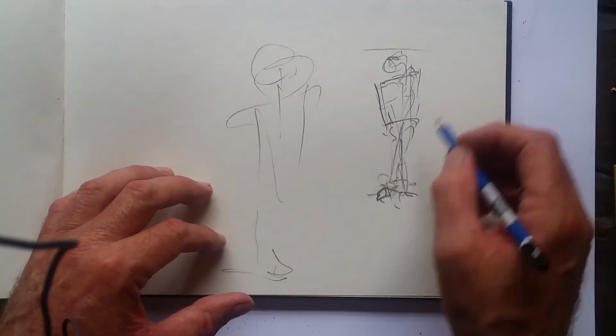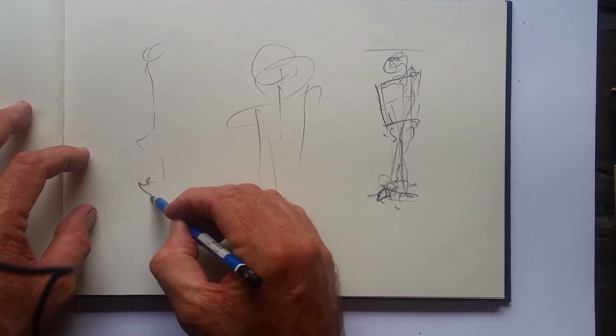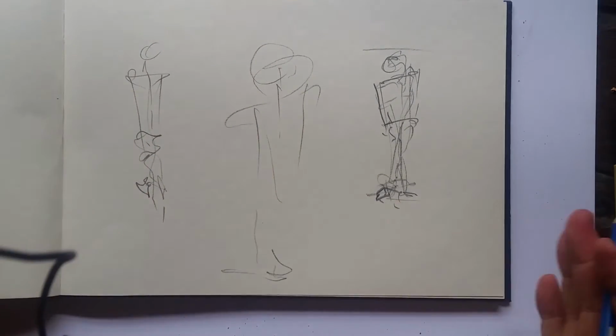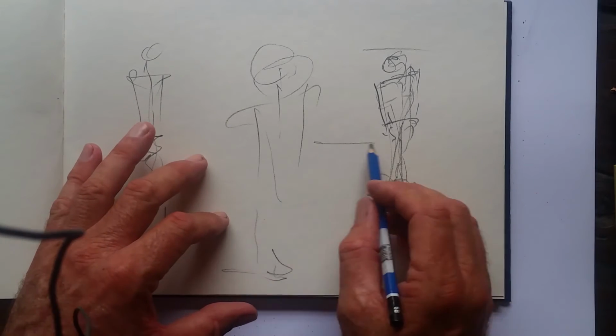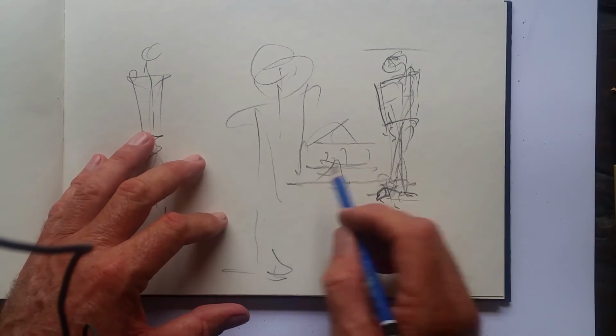I've got the proportion and it looks right. That one looks wrong. Try another one over here. It looks approximately right. So that's, again, kind of scribbling for proportions. So a building is just something really schematic like that.